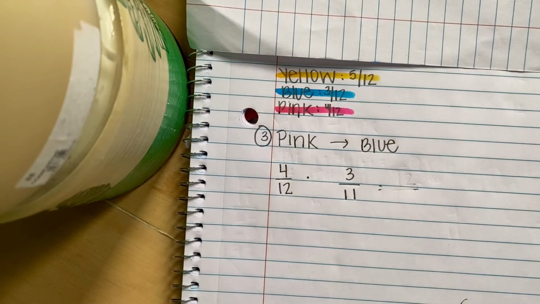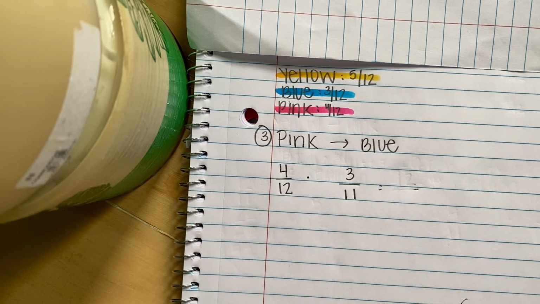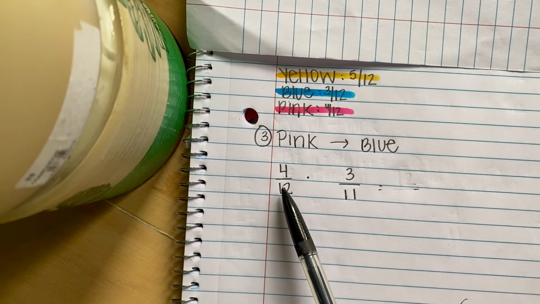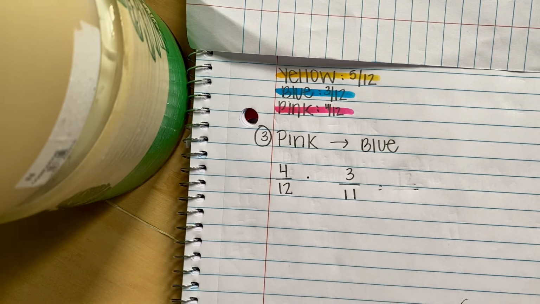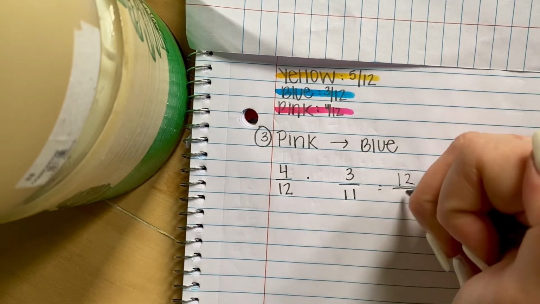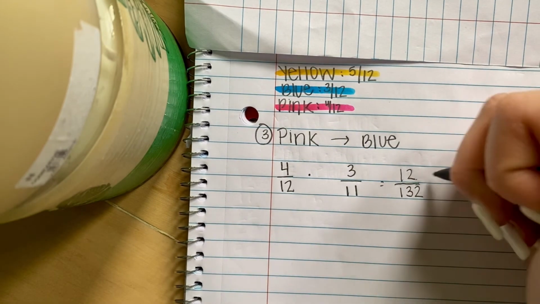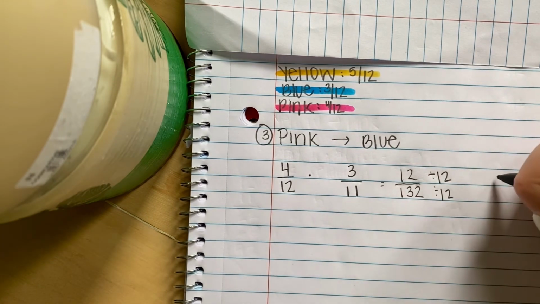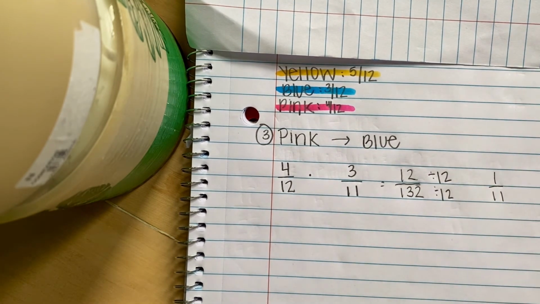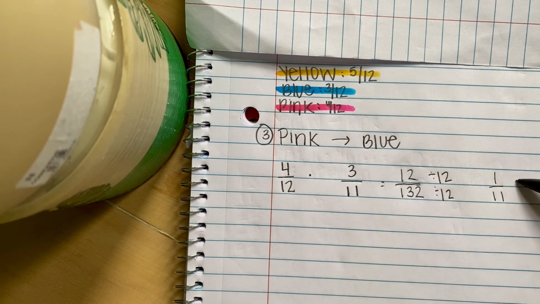To find the probability that I would have selected pink and then blue, I need to first multiply the probability of the first selection, pink, which is 4/12, times the probability of the second selection, which is 3/11. Doing this, I get 12/132. However, we can reduce this number by dividing the top and bottom by 12. Doing this, I get 1/11, leaving the probability that I would have selected pink and then blue to be 1/11.